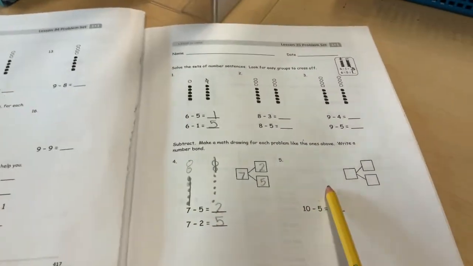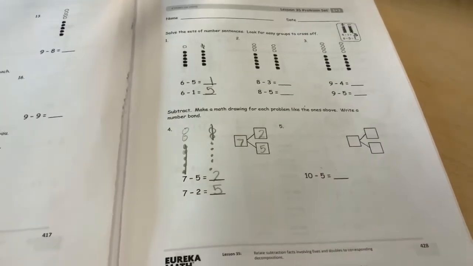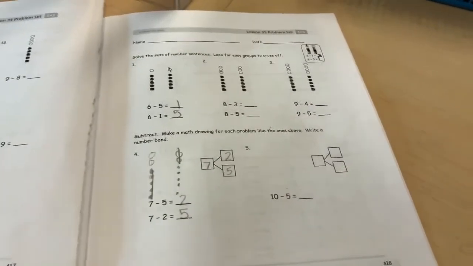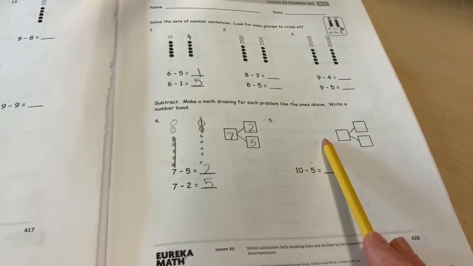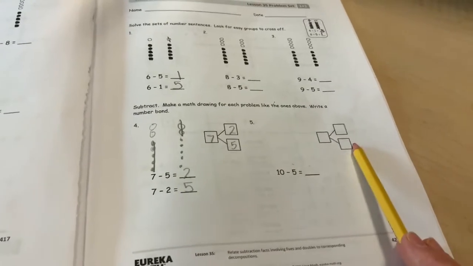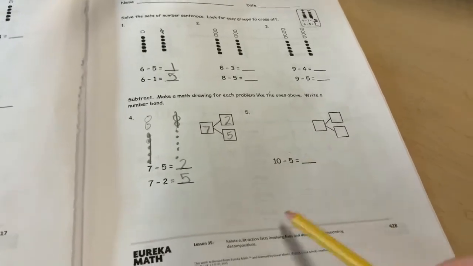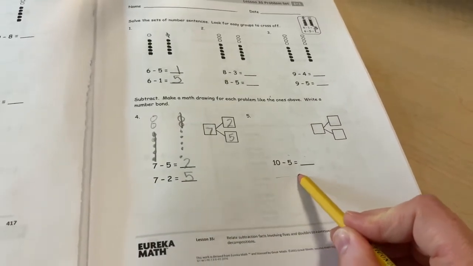So now you're going to do number 5. So again, you can pause the video if you want, or you can keep watching to the end. You're going to start by making your drawing, make it nice and neat with 5 groups and cross out what makes sense, and then write your number bond. And here you're going to write another subtraction sentence as well.